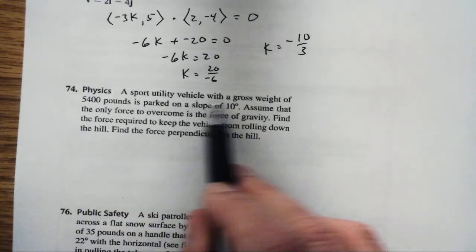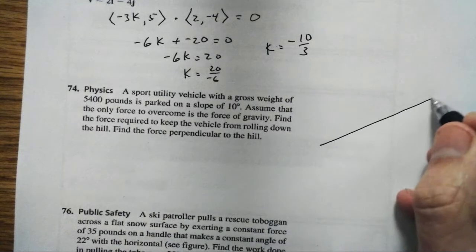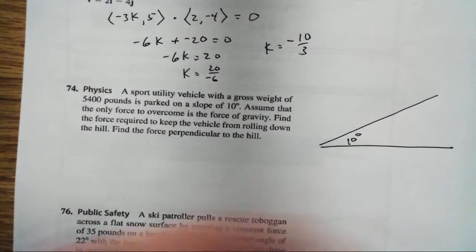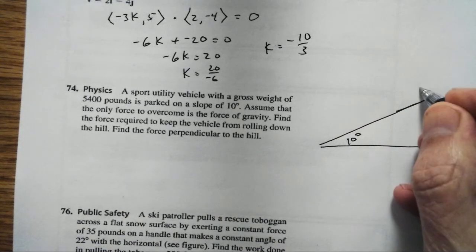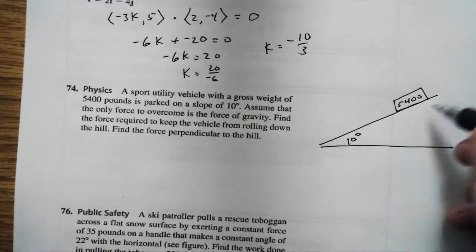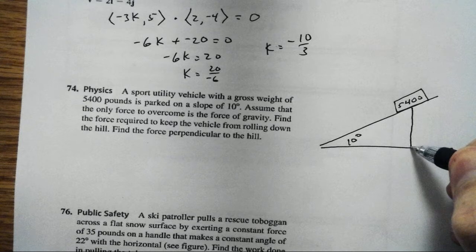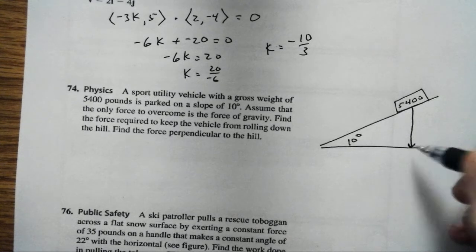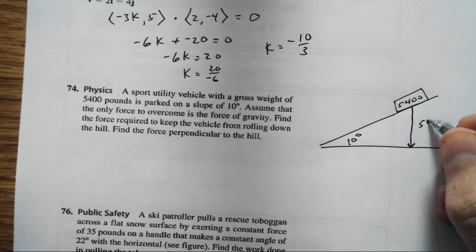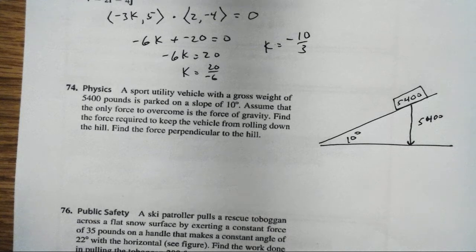A sport utility vehicle with a gross weight of 5,400 pounds is parked on a slope of 10 degrees. Now, I realize this is more than 10 degrees, but it gives me a little bit of working room here. So we've got a 5,400 pound SUV that has a force going down this way, and there's no magic about stopping that right here. I'm just going to, for neatness, draw it. It has a direct downward gravity force of 5,400 pounds in this case.